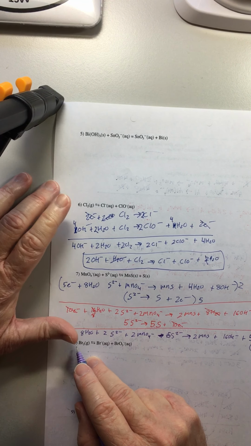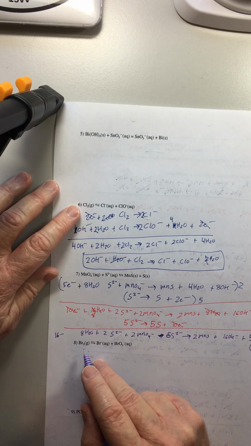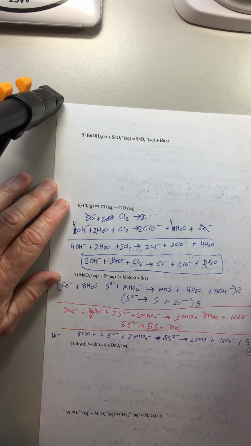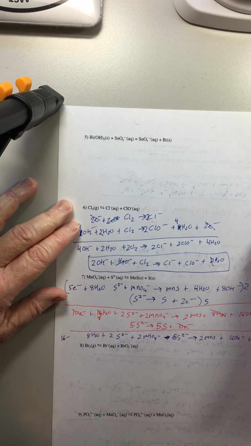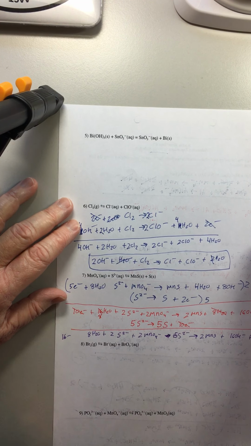In number 8, you do a similar thing that you would do in number 6. You can have Br2 be the reactant in both of them. All right, so finish off the rest of these, and we'll be collecting them at the beginning of next week.